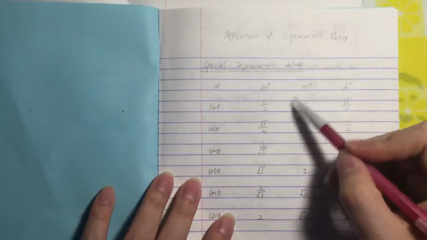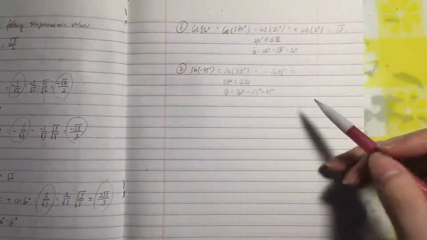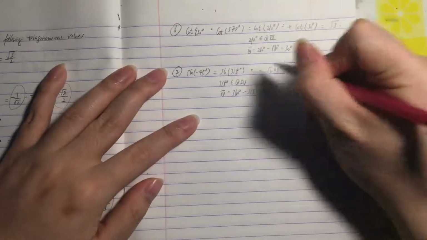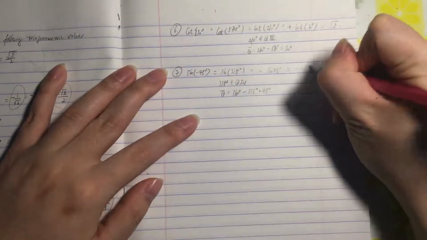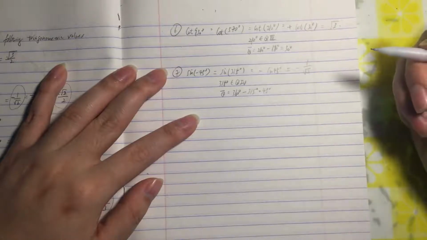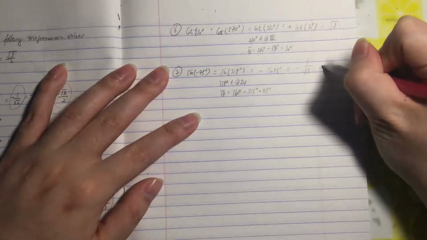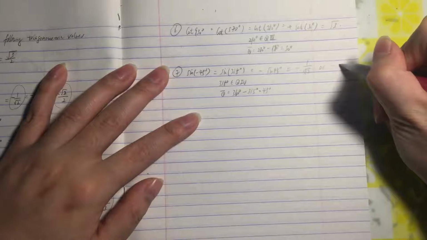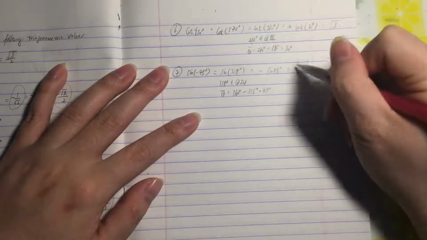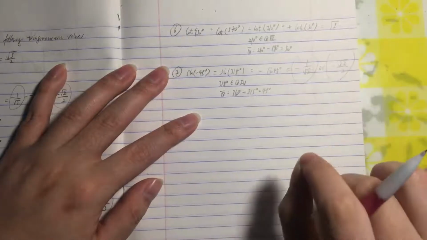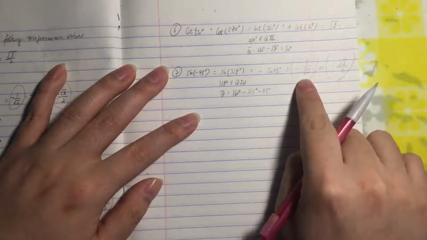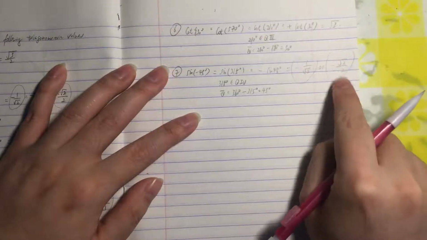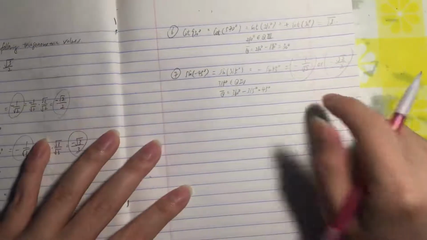Sine 45 is 1 over radical 2. Carry the negative sign. If we rationalize the denominator, it can be written as negative radical 2 over 2. So either way is okay. They are exactly the same.